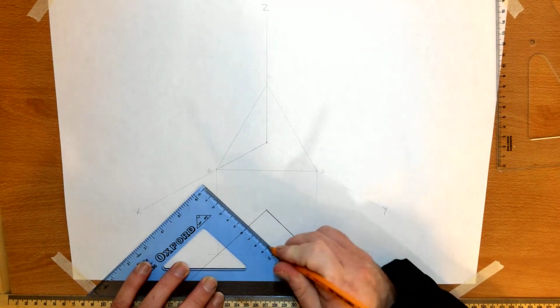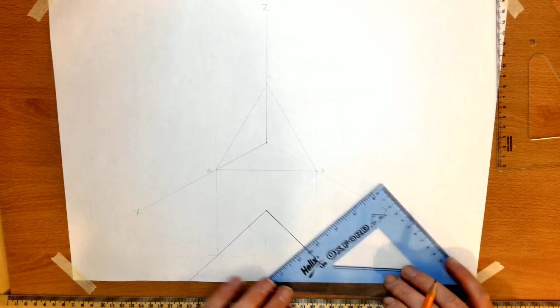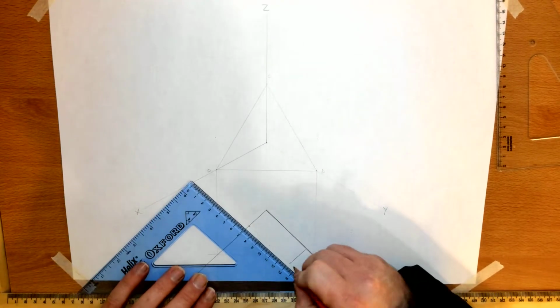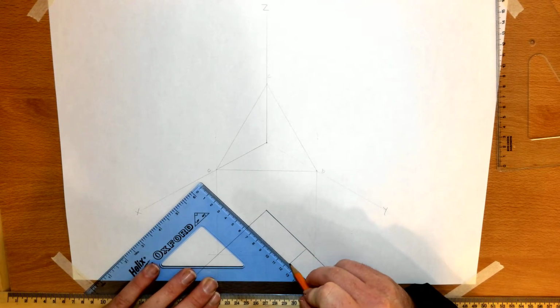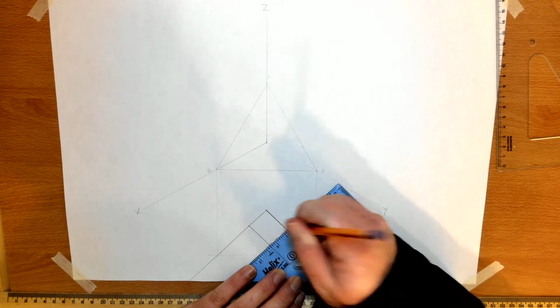I'm going to measure out 30. I'm also going to find the center point while I'm at it. 60, and I can construct the plan of that object, or the live point. Center line shown.